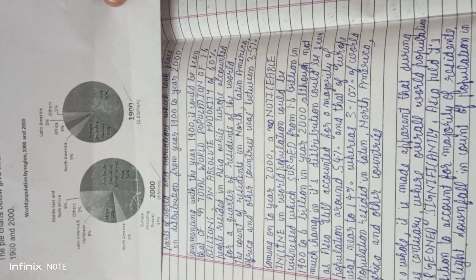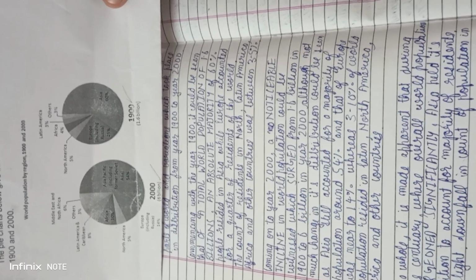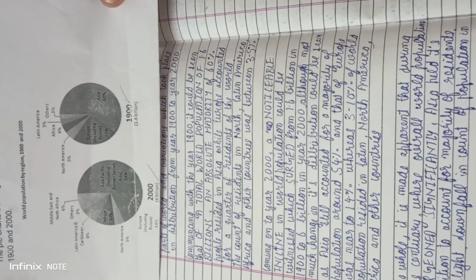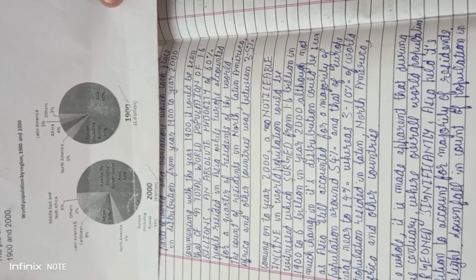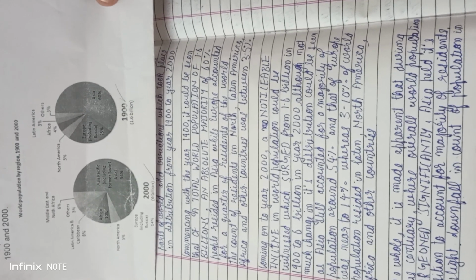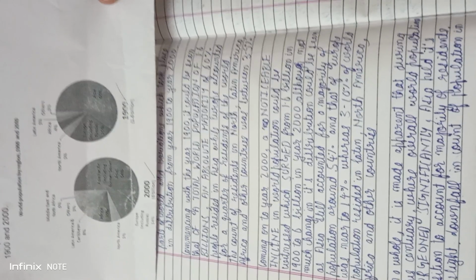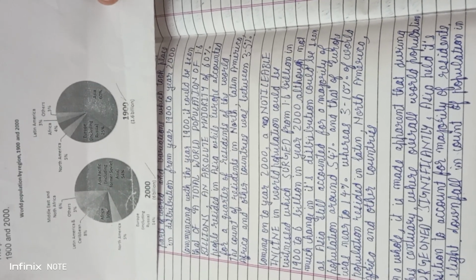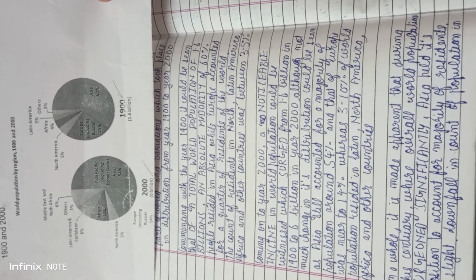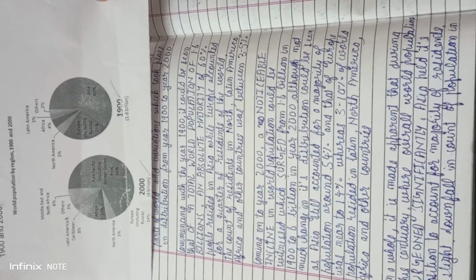Commencing with the year 1900, it could be seen that of a total world population of 1.6 billion, an absolute majority of 60% people resided in Asia, while Europe accounted for a quarter of the residents of the world. The count of residents in North America, Latin America, Africa, and other countries was between 3 to 5%.